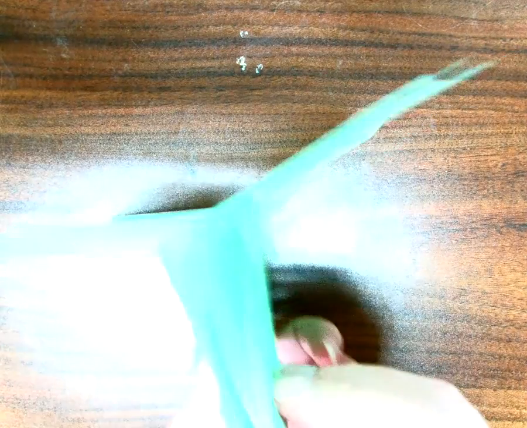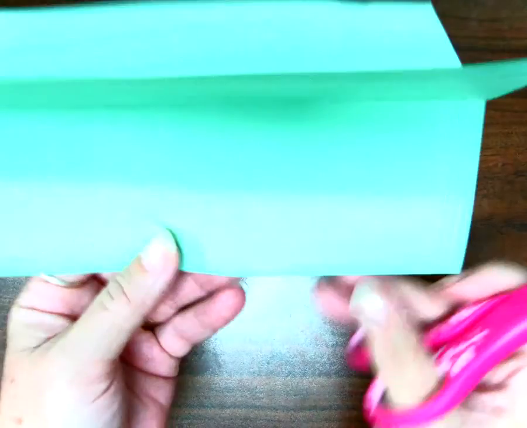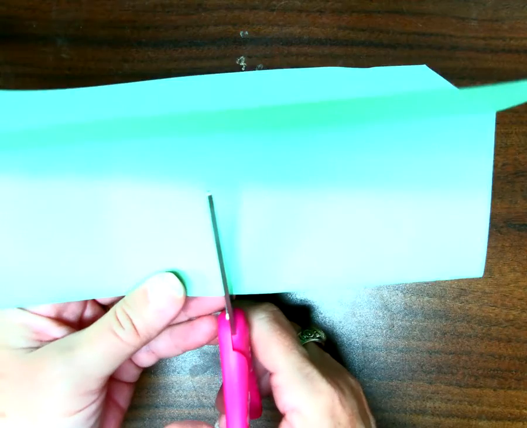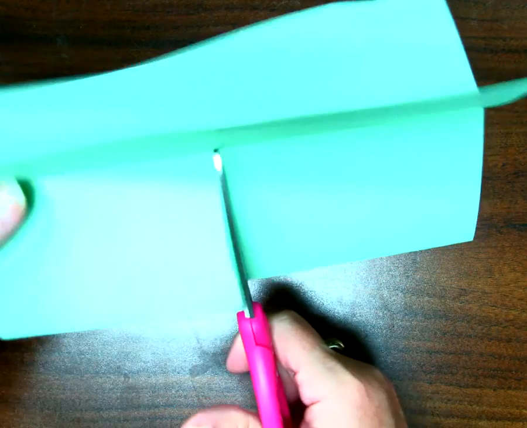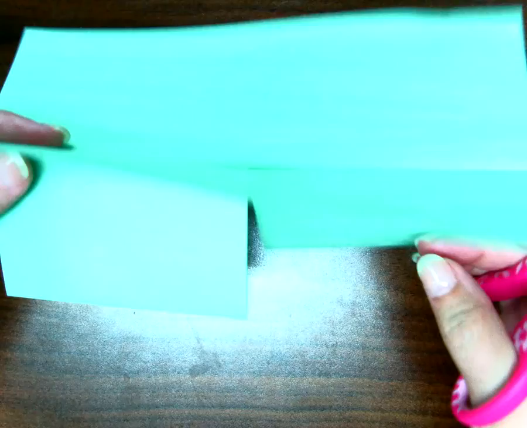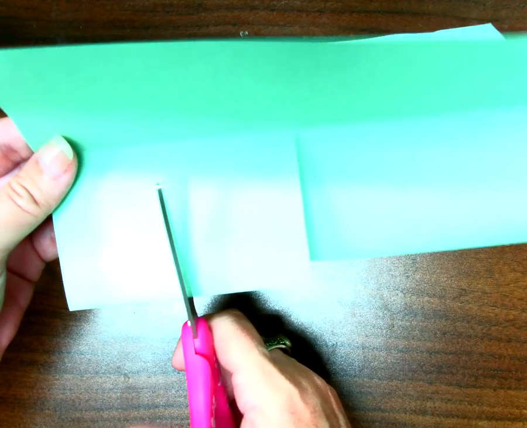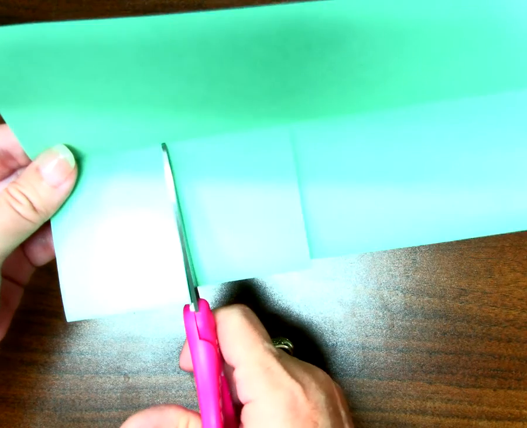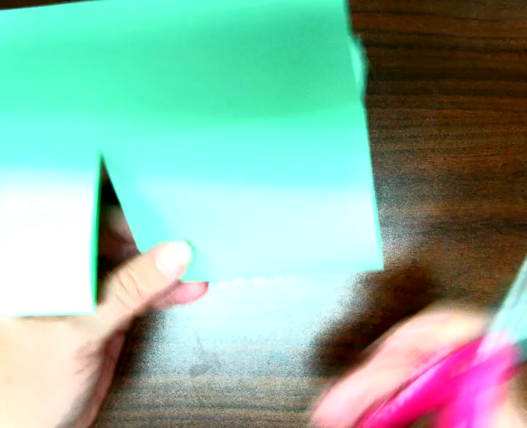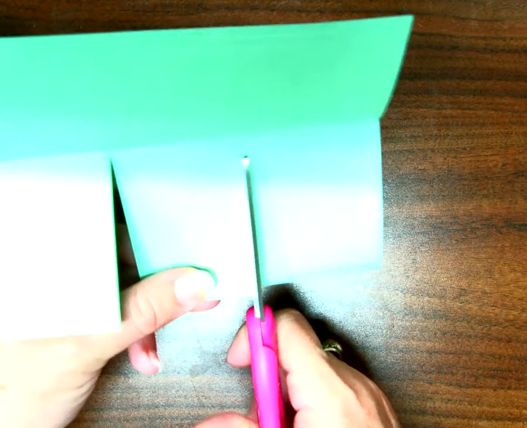And on the Y, on this together section, we want to try to figure out where halfway is and cut up to the fold. I'm not cutting past the fold, I'm cutting up to the fold. And on the bottom half, I'm going to do the same thing, cut that in half. And on the top half, I'm going to do the same thing and cut that in half.